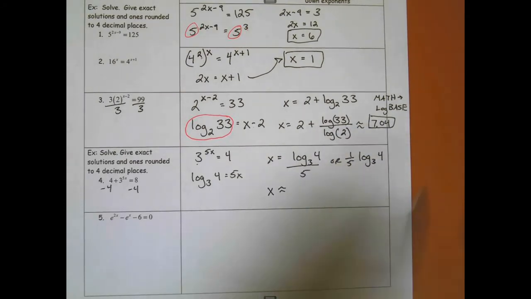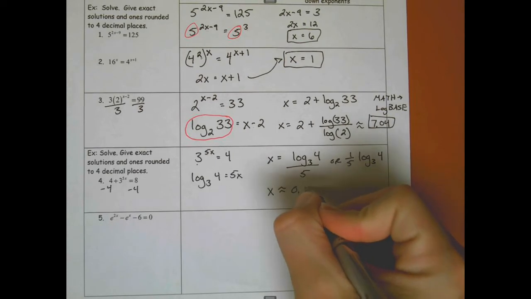we can, once again, use either your log base button, or if you don't have one of those, it's log 4 divided by log 3. And then divide that by 5 or multiply by 1/5. And you get about 0.25.